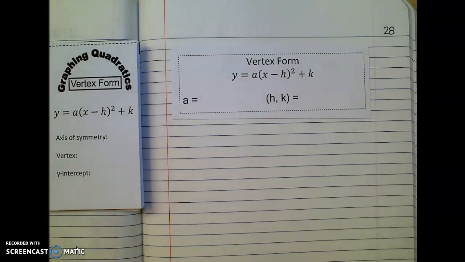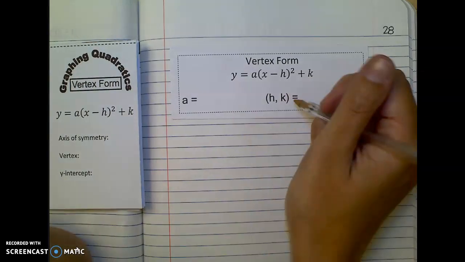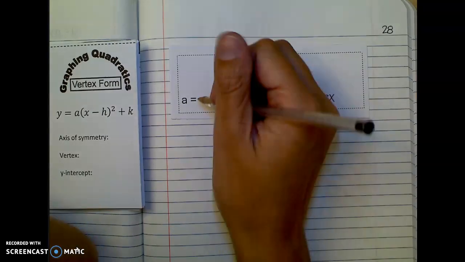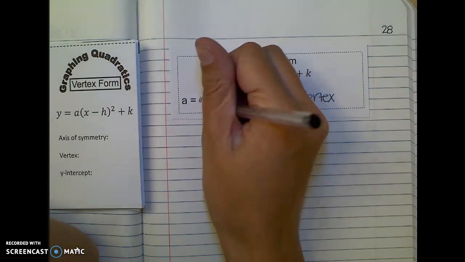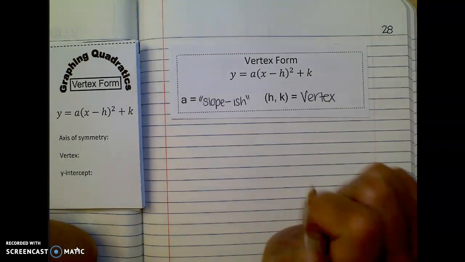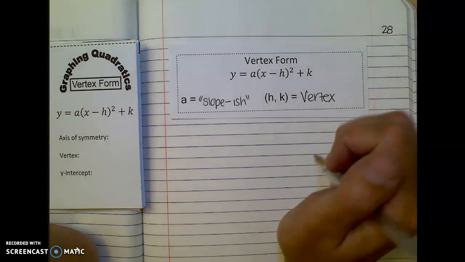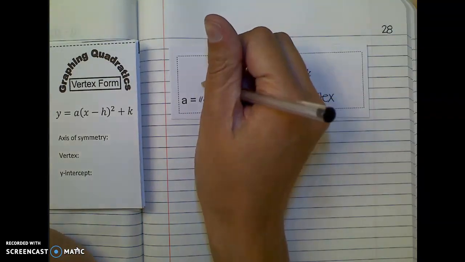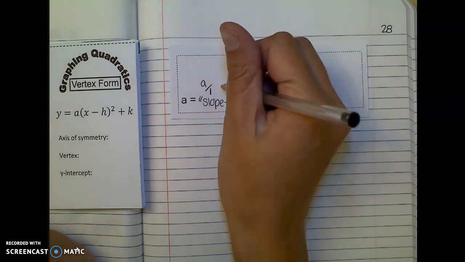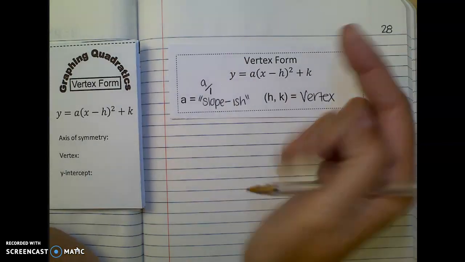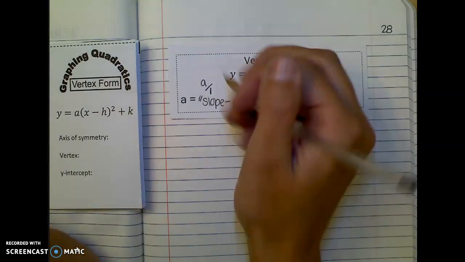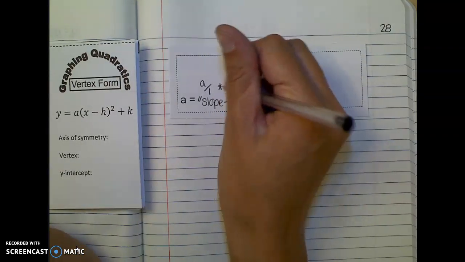And a lot like with absolute value form, H, K is my vertex, and A, it's like my slope-ish. I say slope-ish because we can't really count it as a rise over run sort of deal, but what we can do is we can always do A over 1. So we can do that slope once, but we always have to go whatever A is and then over 1. And we can only do it once, so only once.